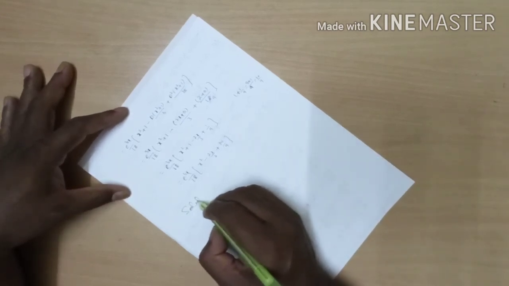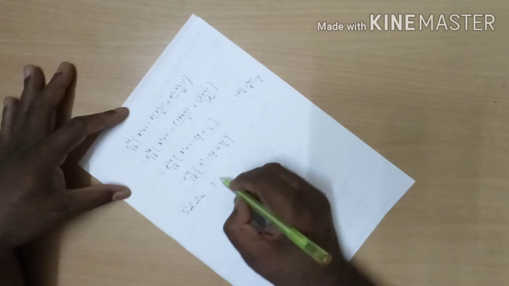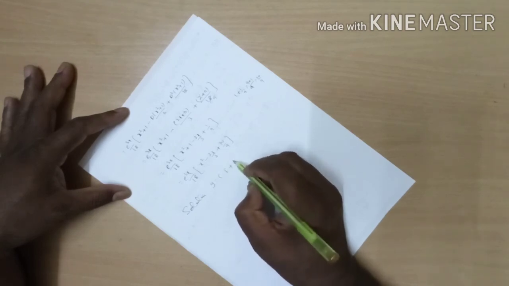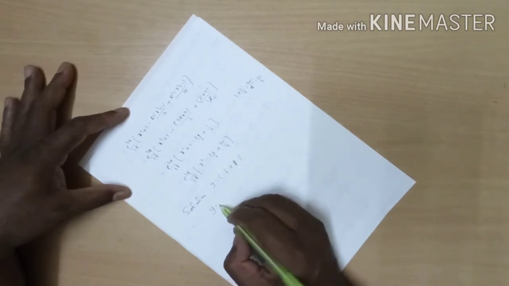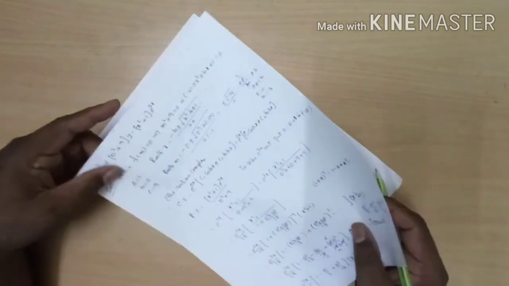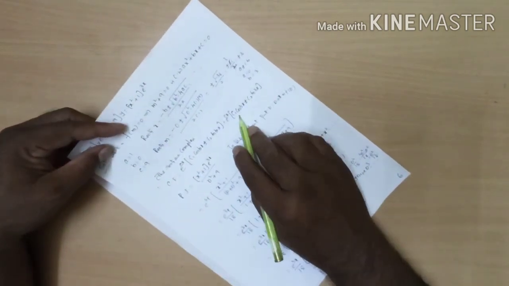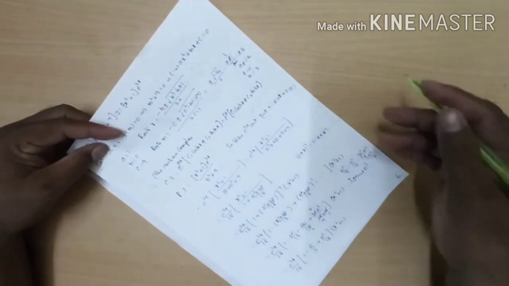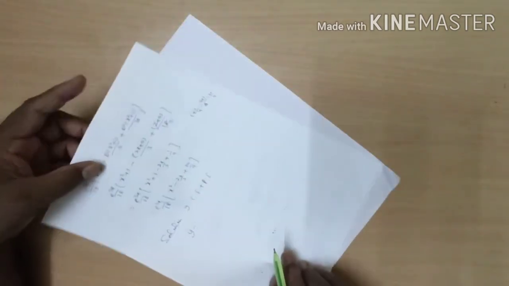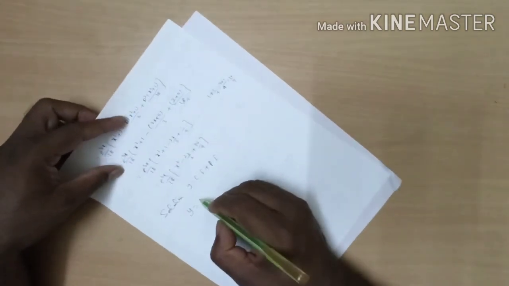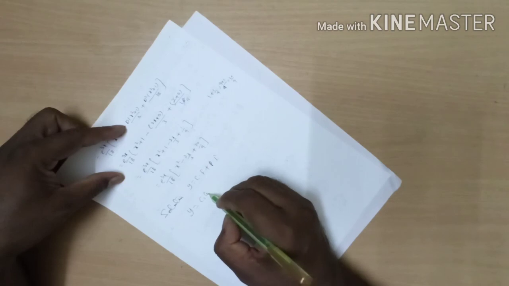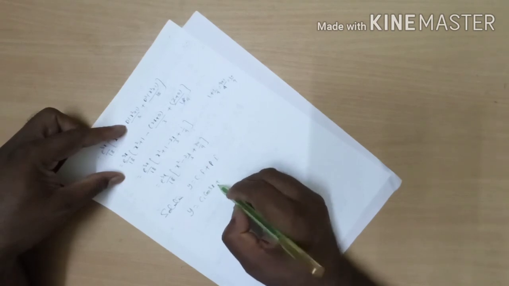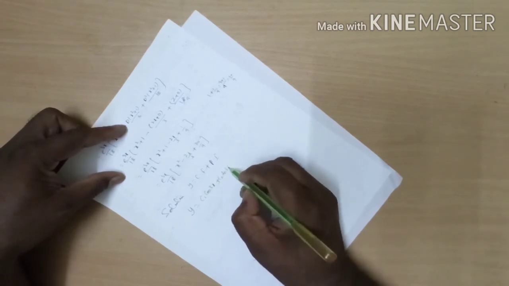Solution: y is equal to CF plus PI. Here you can see what is CF, what are the roots: C1 cos 3x plus or minus C2 sin 3x. Therefore e power 0 is 1, therefore C1 cos 3x plus or minus C2 sin 3x.